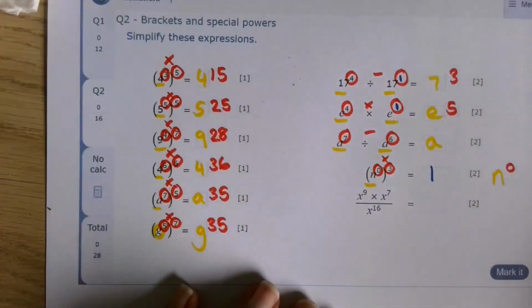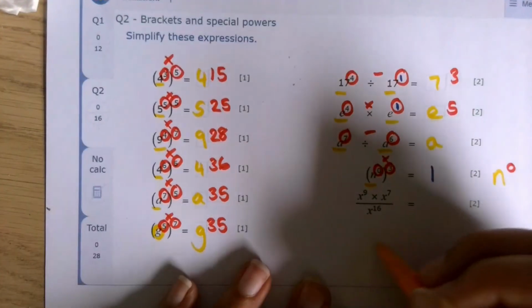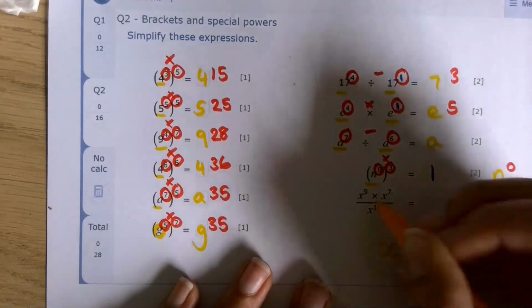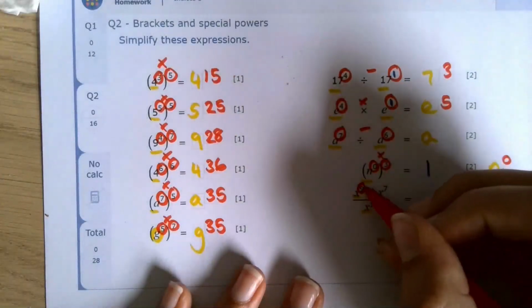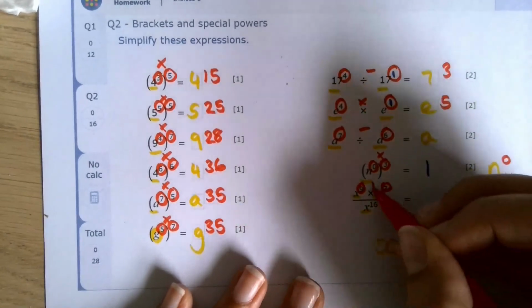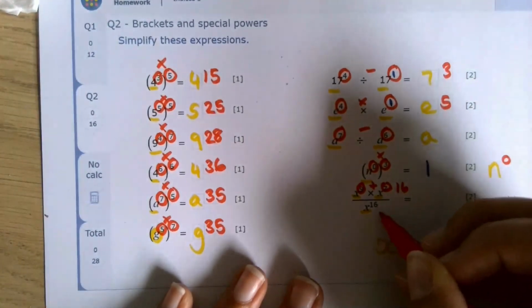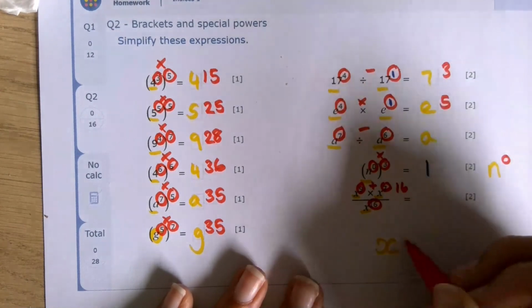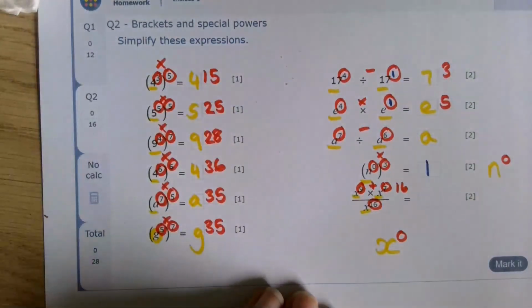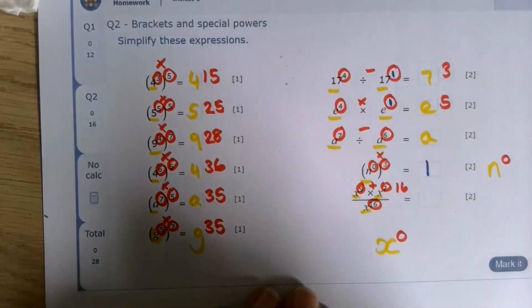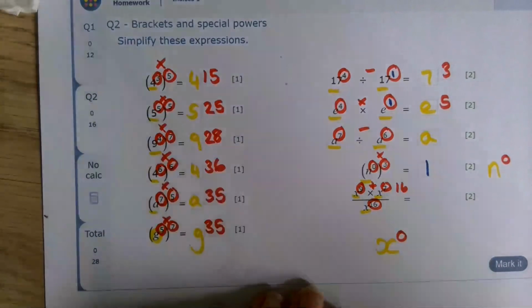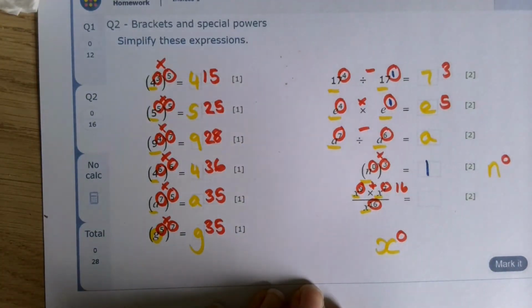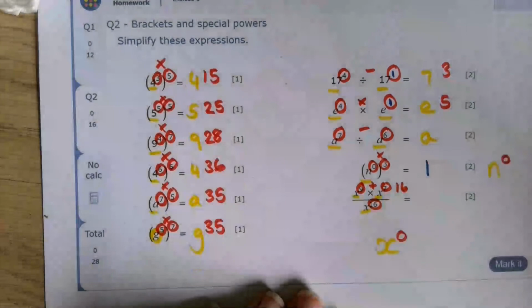Okay, so let's have a look at this one. We've got x to the power of 9 times x to the power of 7, so my base is always x. 9 and 7, and that's going to give me, add them together, 16, and 16 on the bottom, so 16 take away 16 gives me x to the power of 0. But I can't leave x to the power of 0 in there. But what have we just said? We've just said that every single number, doesn't matter what it is, to the power of 0 is 1. So 375 billion to the power of 0 is 1. Okay, 1.